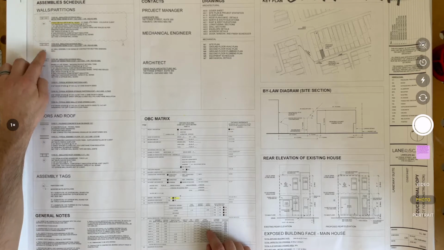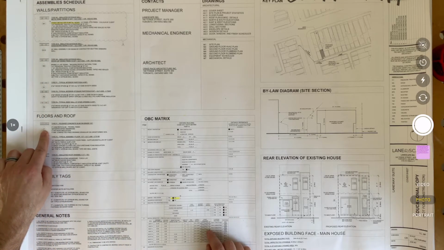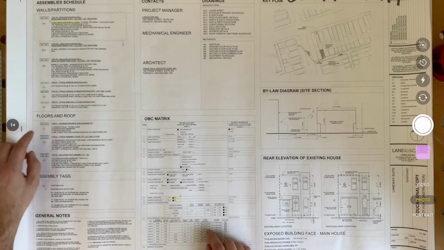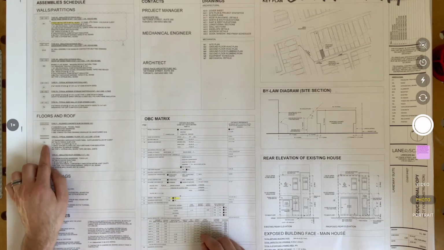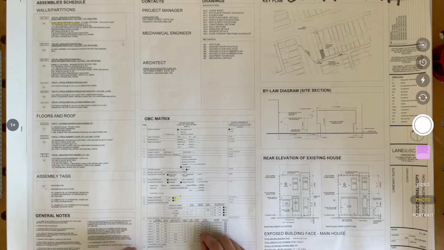So looking at these is important, and it also allows us to access, what are the floors constructed of? What are the floor assemblies? So F1 is defined, that's slab on grade. F2 is the second floor framed assembly, that's F2. And then we have a roof assembly. So that's listed as R1.